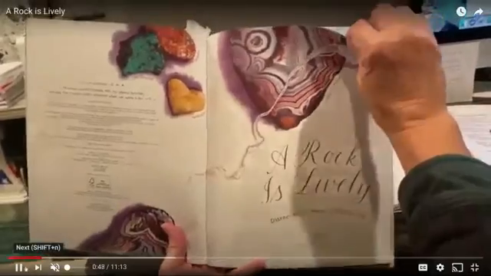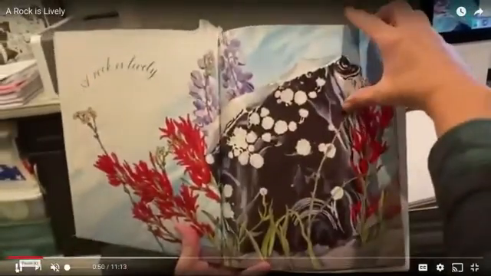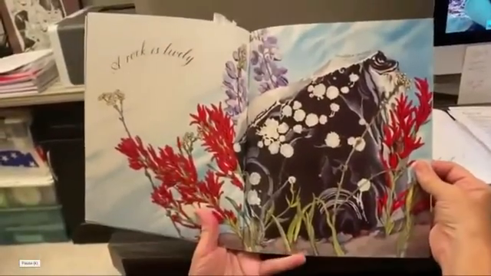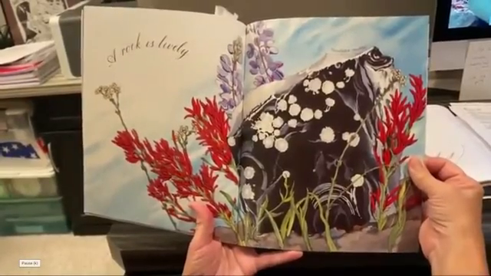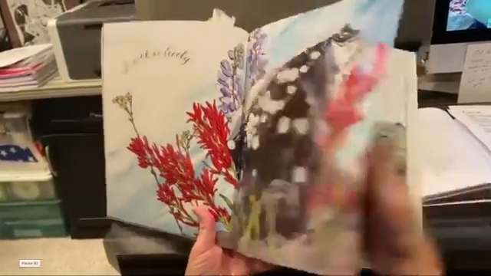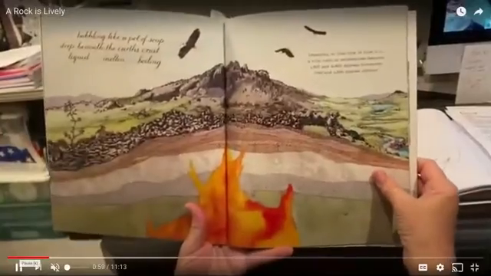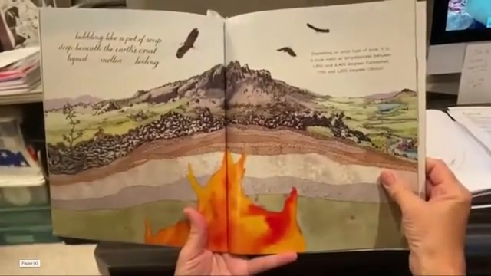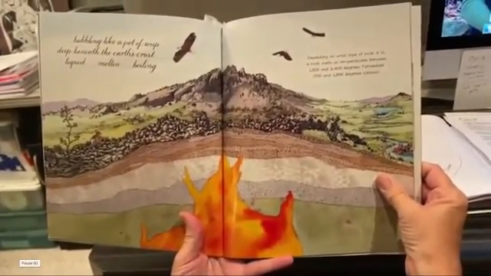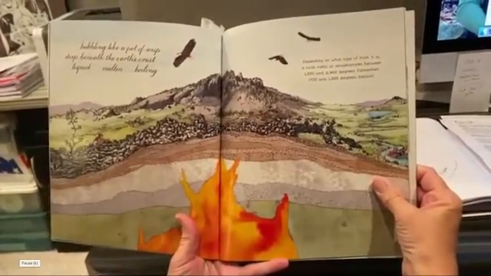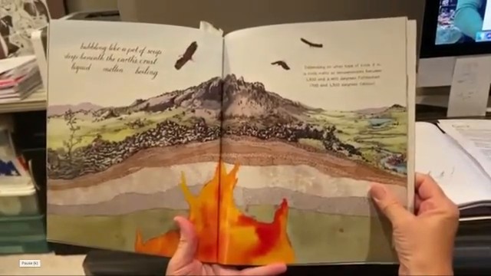A rock is lively. That's snowflake obsidian in the background. Bubbling like a pot of soup deep beneath Earth's crust, liquid, molten, boiling.